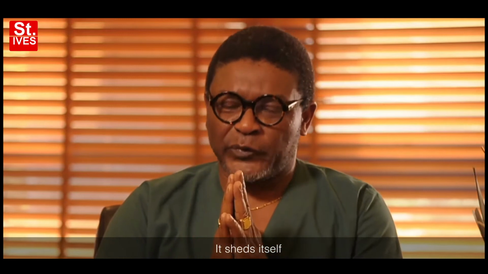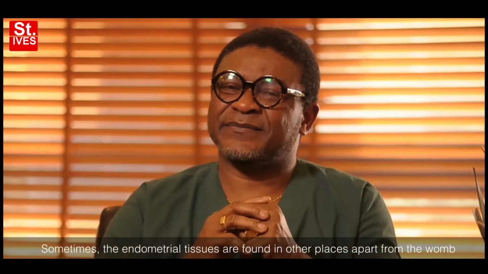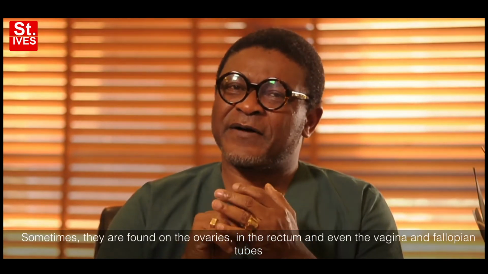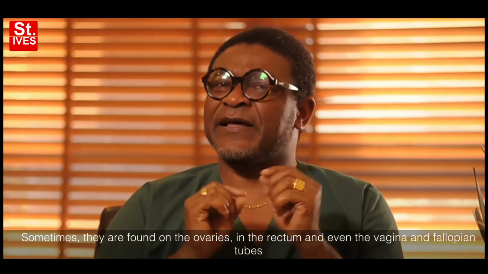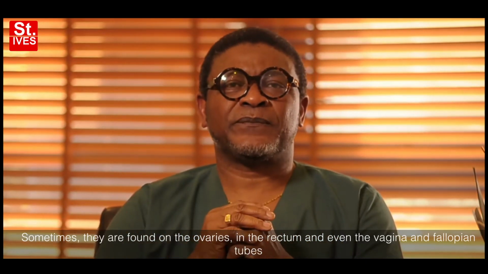And if no pregnancy occurs at the end of the month, it sheds itself and comes out from the vagina as menstrual flow. Now, sometimes those endometrial tissues are found in other places apart from inside the womb. Sometimes they are found on the ovaries, sometimes in the rectum, sometimes in the vagina, sometimes in the fallopian tubes, sometimes in the urinary tract, and they have been found in far-flung places as far as the lung of a woman. And the question is, how did the endometrial lining get into those places?